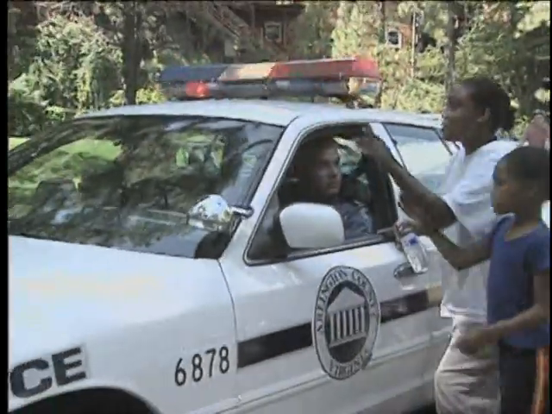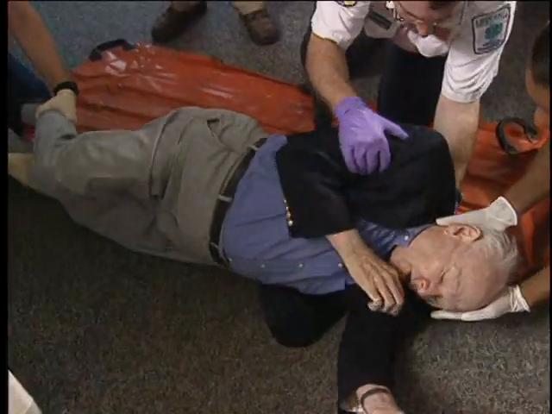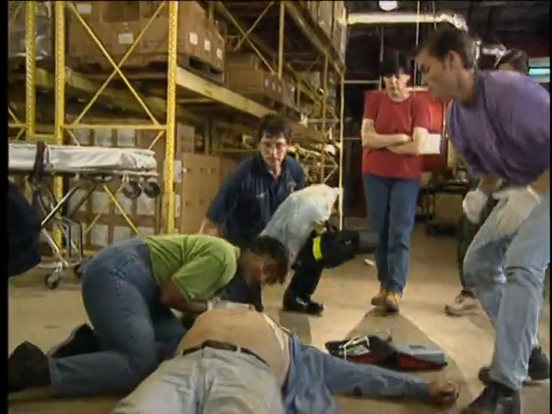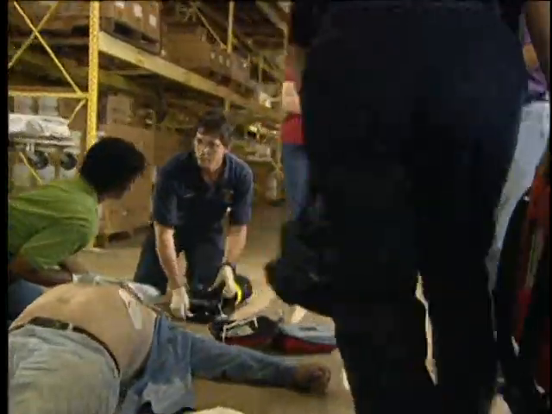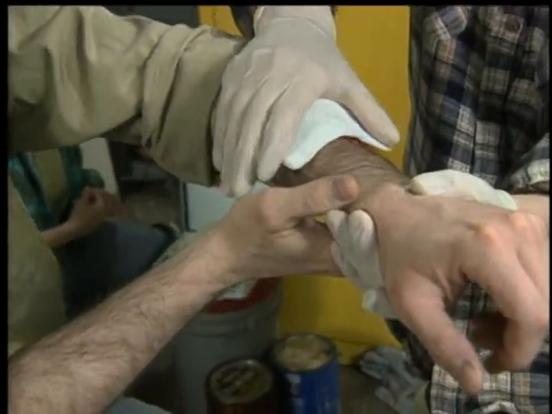While on the job, there are times when you will come into contact with blood or other potentially infectious materials that can make you ill. That's why it's important that you not only learn to recognize these situations, but you also learn how to protect yourself and others from becoming infected.